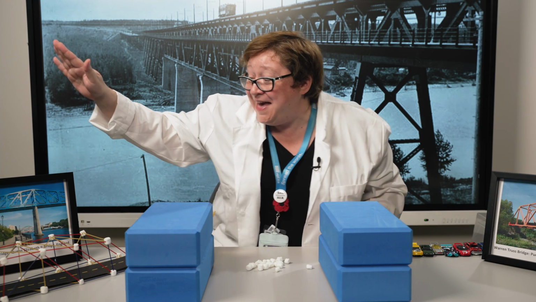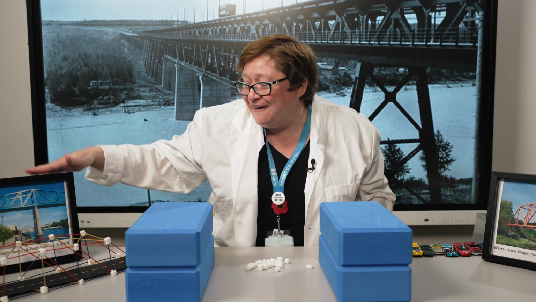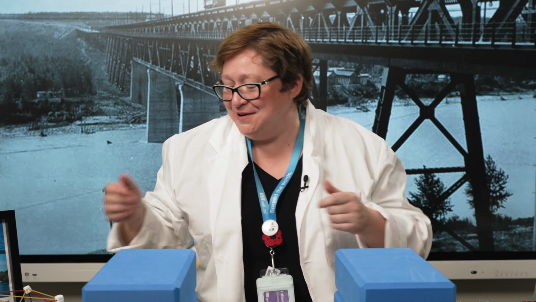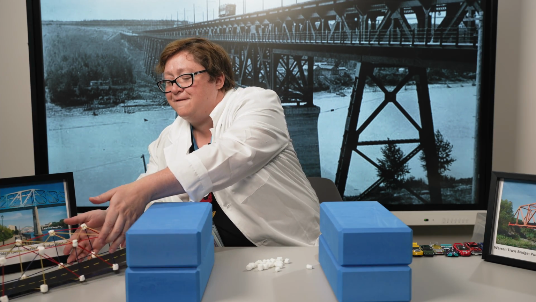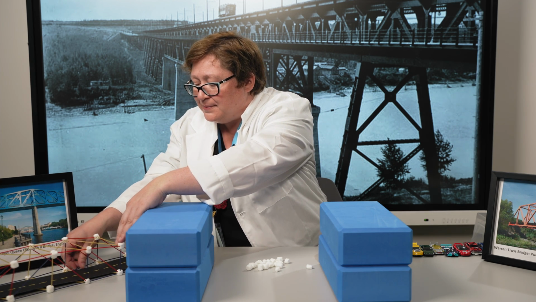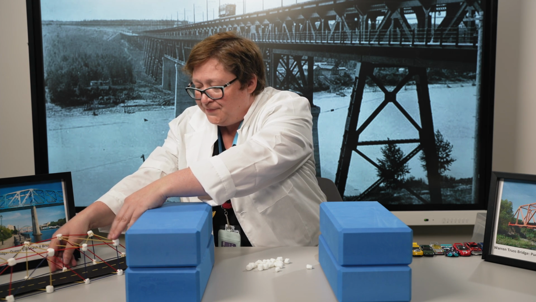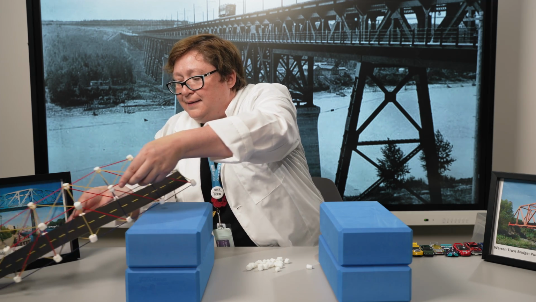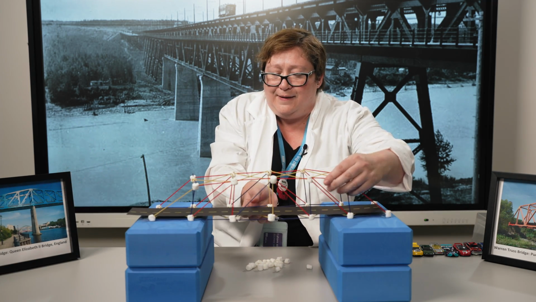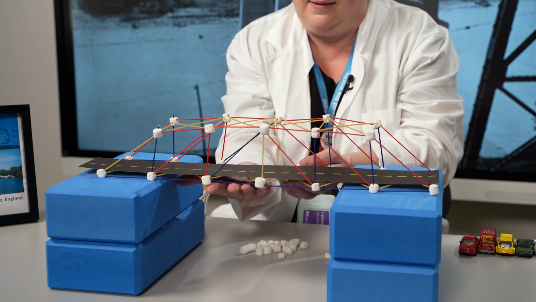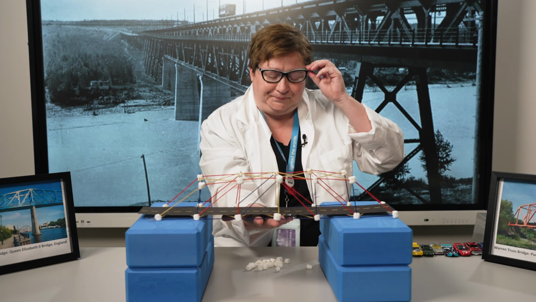And let's see now how many cars our Howe truss bridge will support. So if you guessed that the Howe truss bridge will be stronger, let's see how that works out. I wonder if it will. It does have a few more support beams holding it together. So let's see if I can pick it up without breaking it. Here we go. Okay. So far, so good. This does seem to be perhaps a little bit more stable.